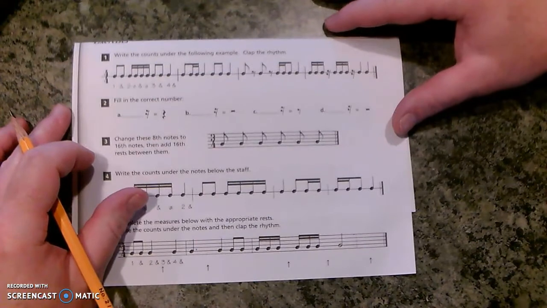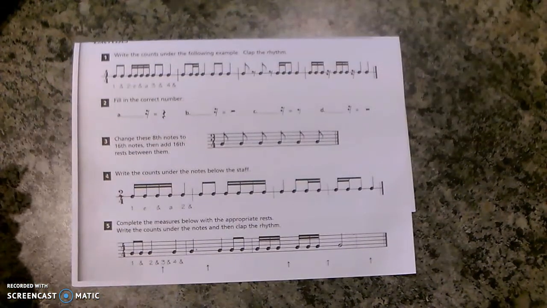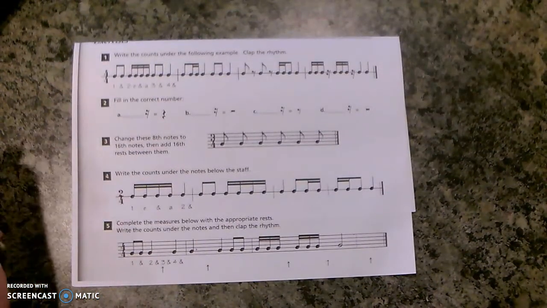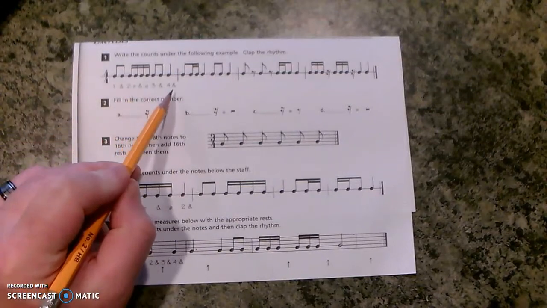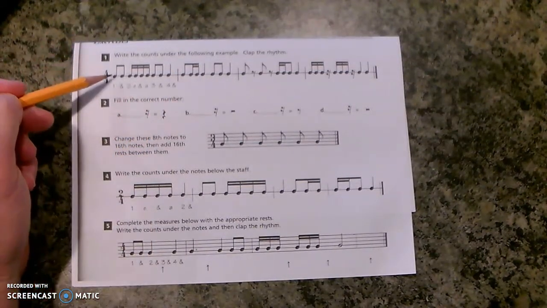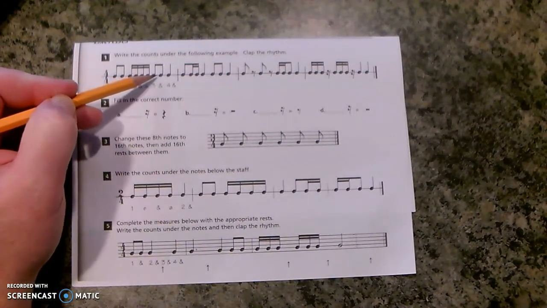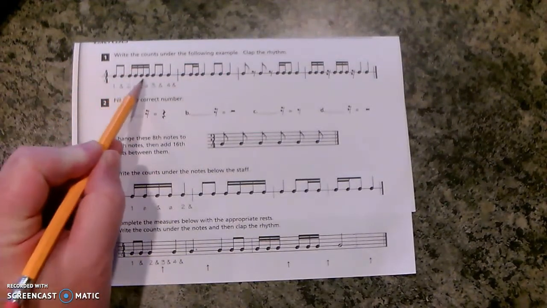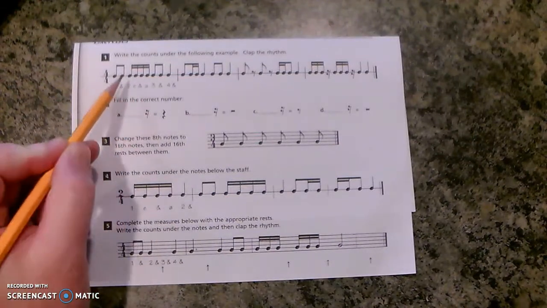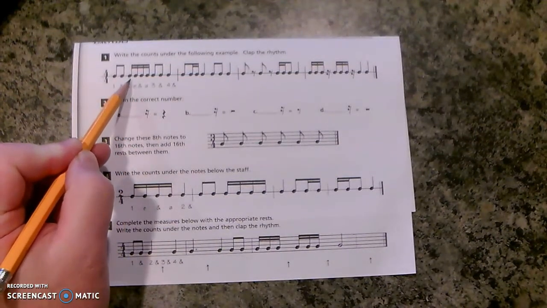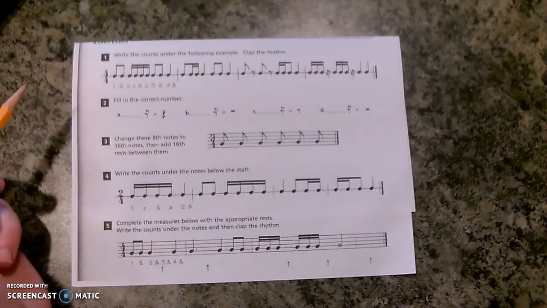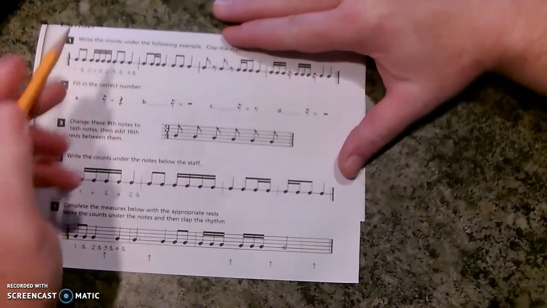All right, number one. It says, write the counts under the following example, and then we'll clap the rhythm. So this first measure is done for us. So this would be 1 and 2 E and a 3 and 4. Remember, on 16th notes, whatever beat it's on, you would count 1 E and a or 2 E and a, whatever count it's on. So let's go ahead and go to the second measure.